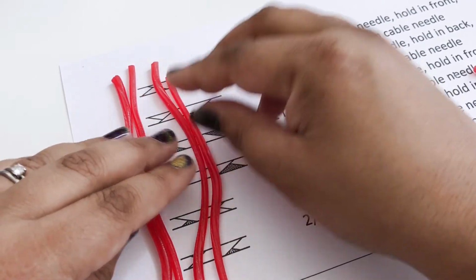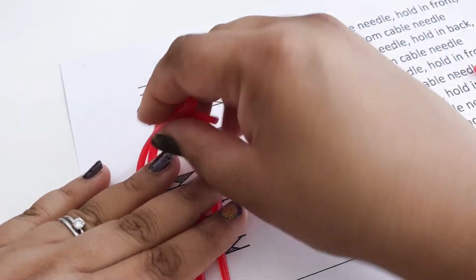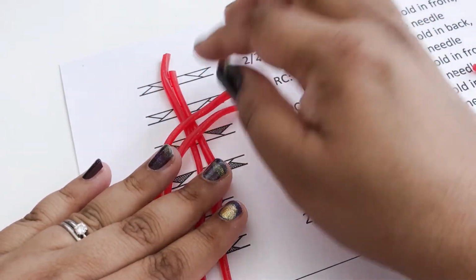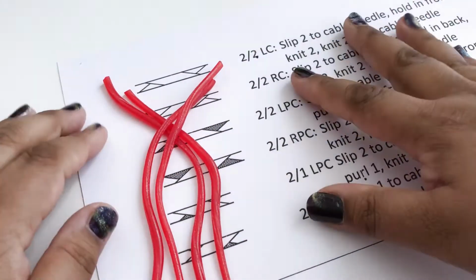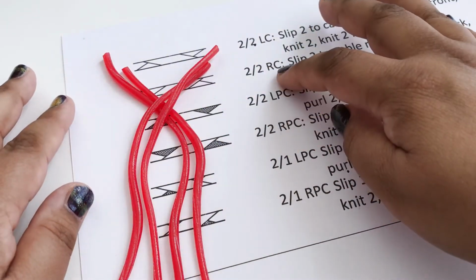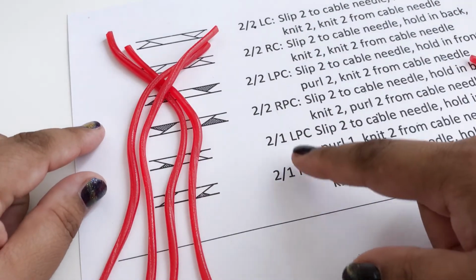We're going to this time hold these ones in the back, knit these because they're going to be on top, and then purl these because they're the ones in the back. Okay, so again, same thing as the 2 over 2 right cross, it's just that you're purling the ones that are in the back.